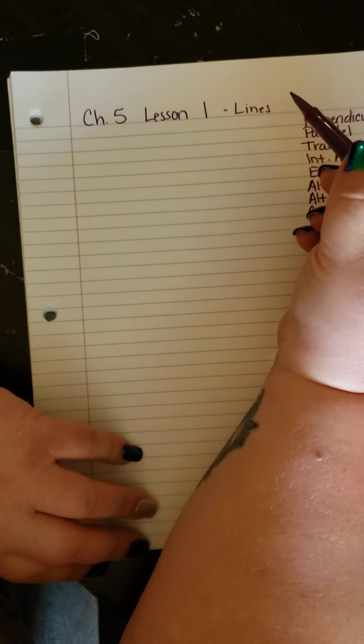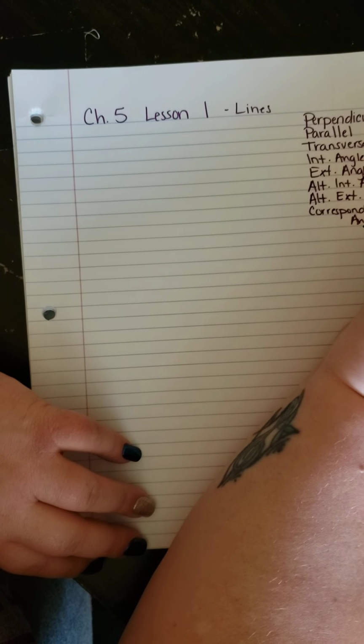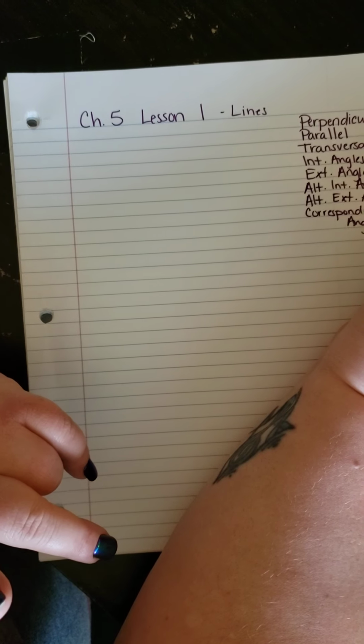Hello. So this is going to be the first lesson from chapter 5, lesson 1, and this one is actually on lines. I started with my vocabulary terms over on the right-hand side so far. I apologize if the video camera shakes just a little bit. We're going to try this and see how it works. If I have to change something, I will do that later.